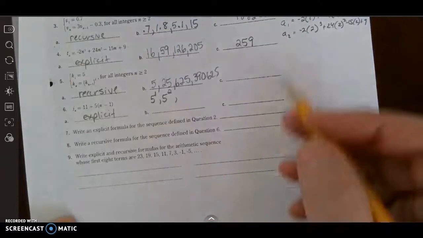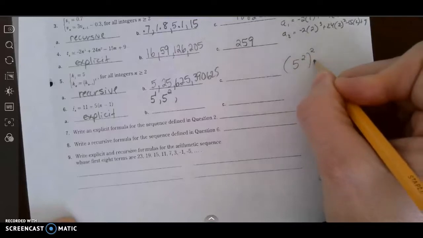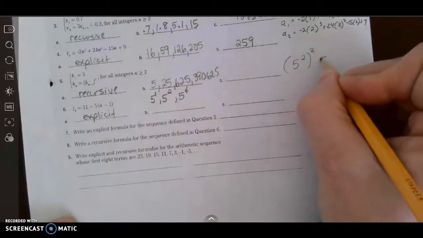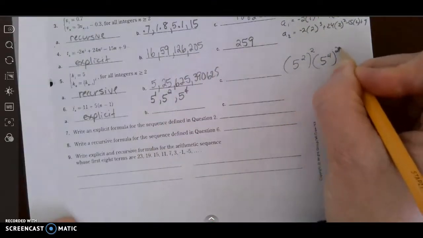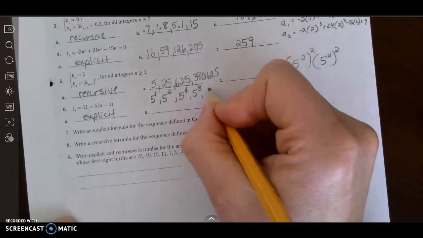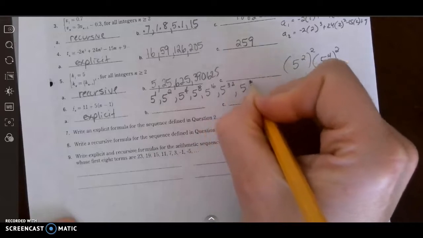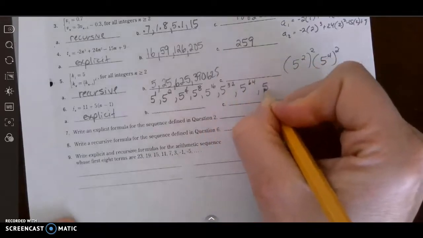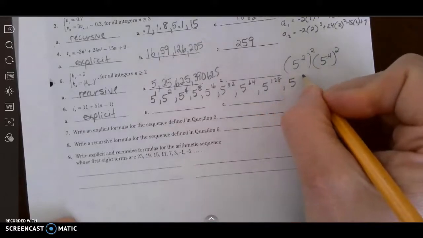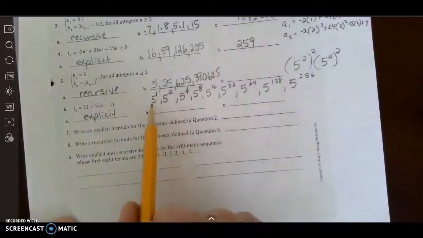I'll go over here to the side. When you take 5 squared and you square it, power to a power you multiply, so that becomes 5 to the 4th. And then if you have 5 to the 4th and you square that, power to a power you multiply, that becomes 5 to the 8th. All right, and I would keep going. Then I would have 5 to the 16th, 5 to the 32nd, 5 to the 64th, 5 to the 128th, 5 to the, would that be 16 carry 1, 256.